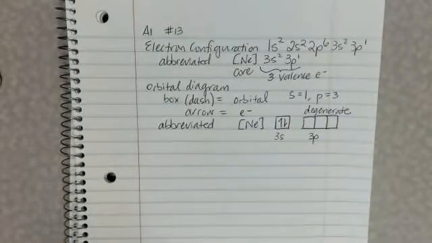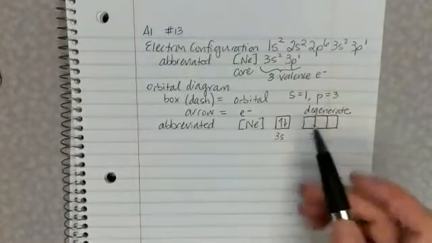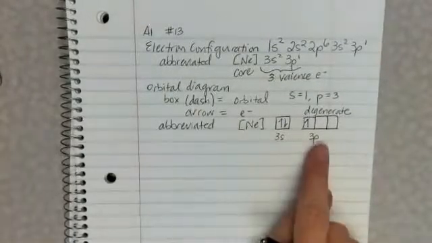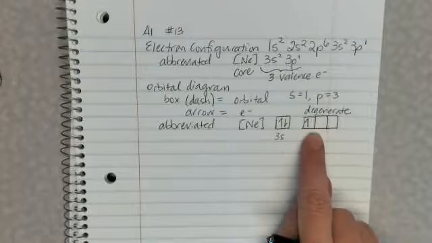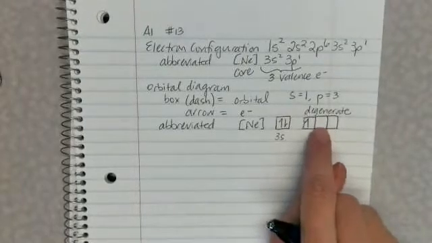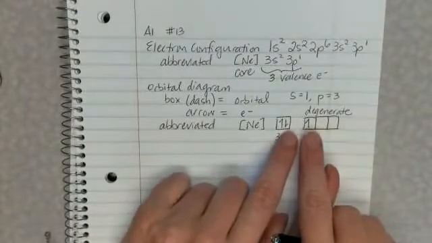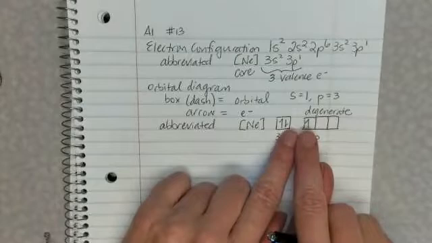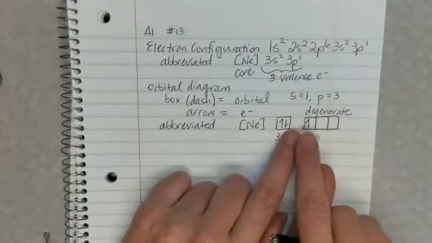So the rules with filling a subshell are you start in the left box and you start arrow up. So that would be aluminum. That would be it, my 3s2, 3p1. If I went one more spot on the periodic table to silicon, I would now go into the second box, arrow up. That second electron has an option. Each one of those 3 orbitals is equal in energy. In terms of getting close to the nucleus and how much energy stabilization that is, they're all equal.